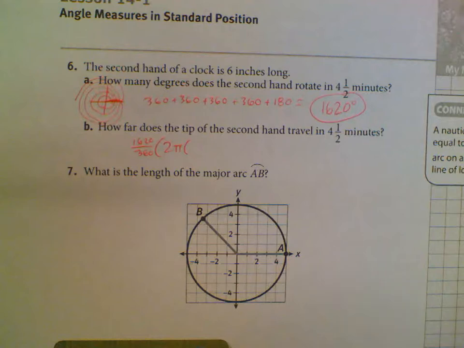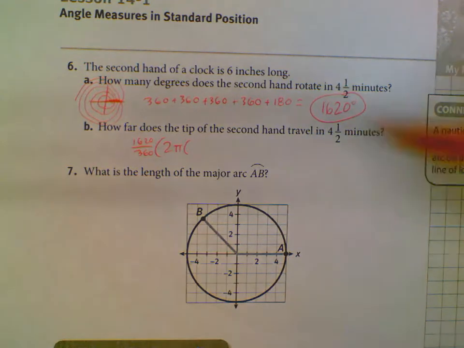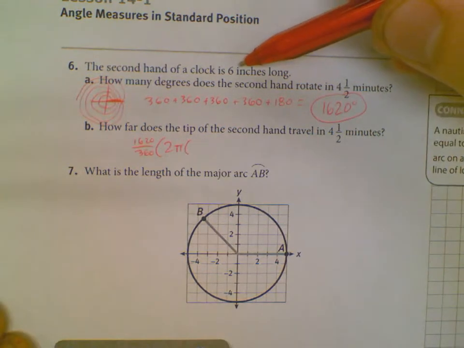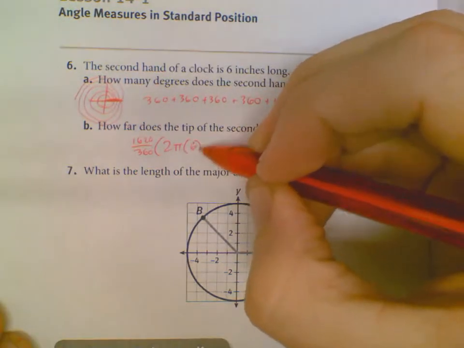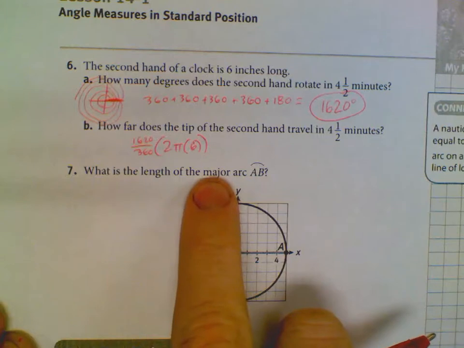In this case, how far is it? We're talking about what represents the radius. Well, up here it tells you the radius. The second hand is 6 inches long. There you go. There's your equation to set up.